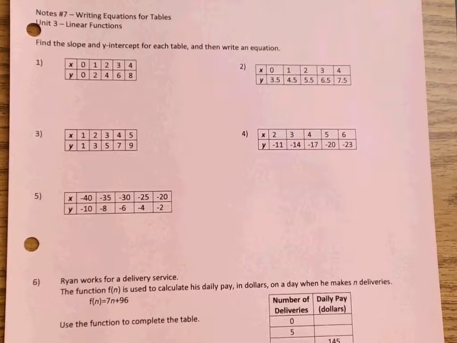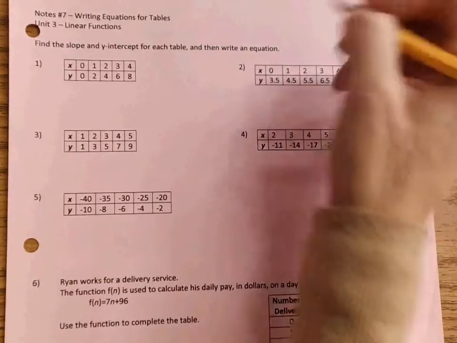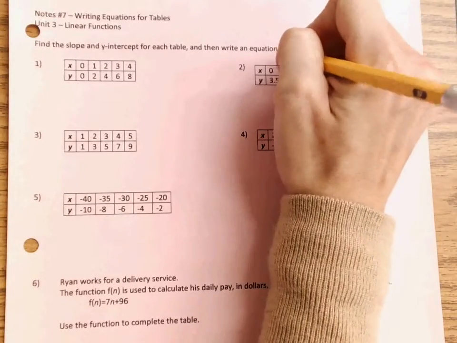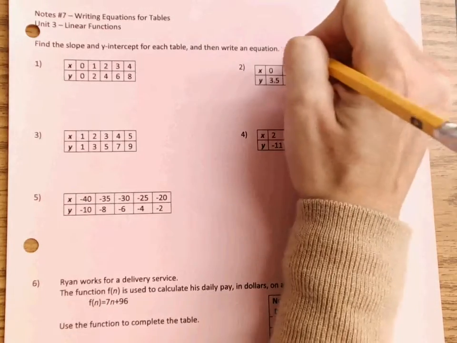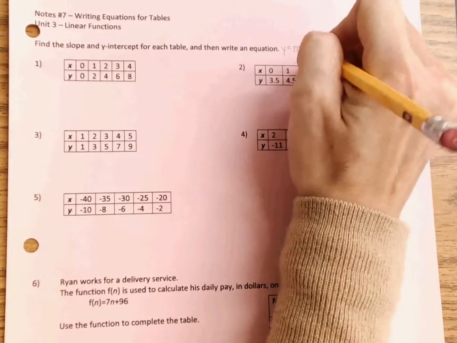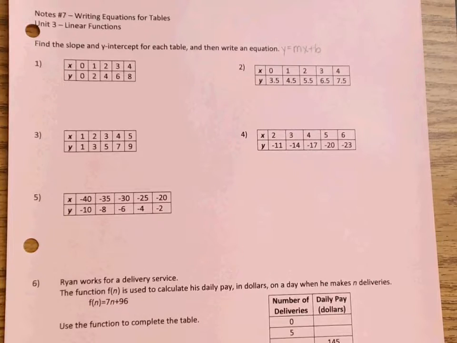What we're going to be doing is finding the slope and the y-intercept for each table, and then writing an equation. We're going to write our equation in slope-intercept form. So a reminder, slope-intercept form is y equals mx plus b. Let's get started with number 1.